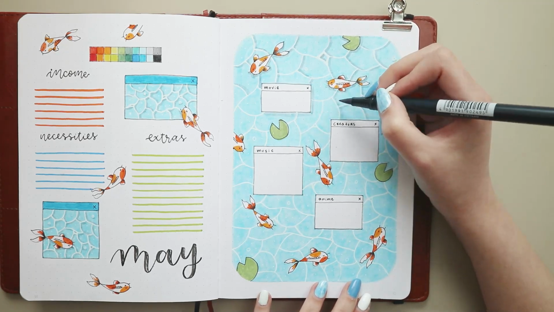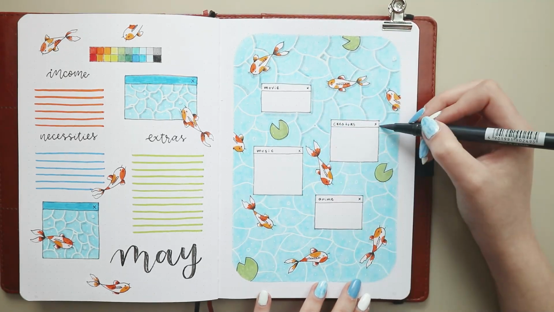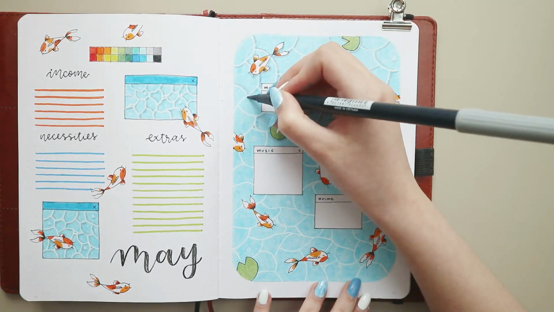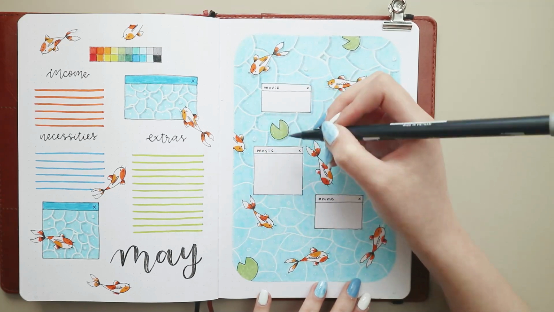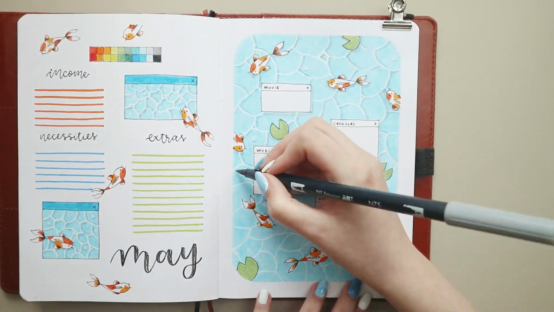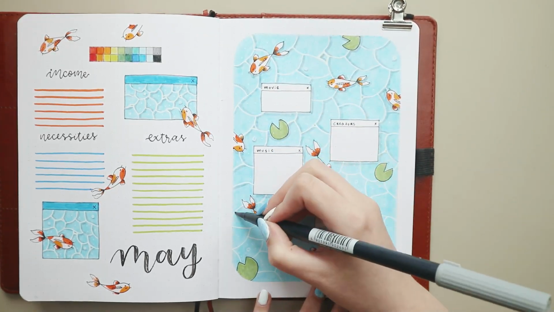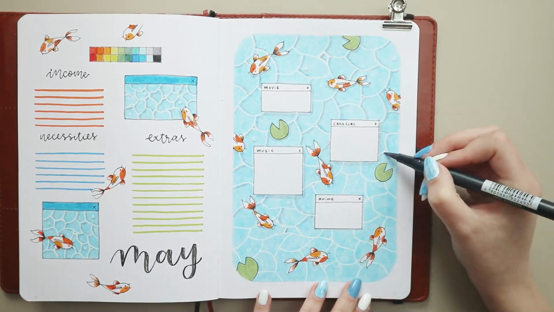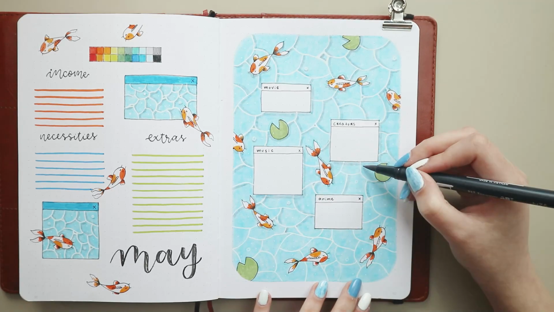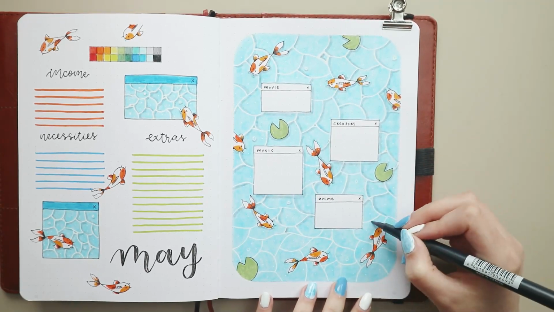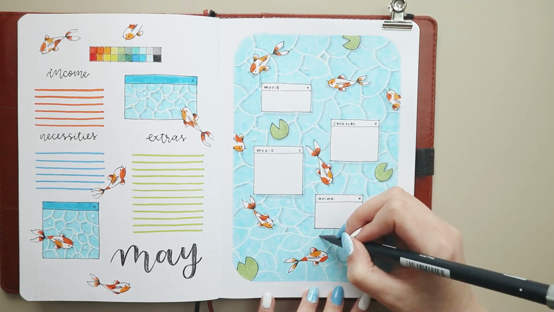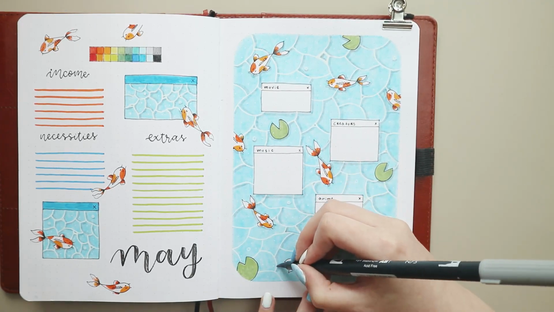Another thing that I'm trying this month is to not label every single spread that I do, so I didn't have a title for the expense tracker, I didn't have a title for the habit tracker, and I think that gives a lot of freedom to the page. And I know what the page is, so I don't really need a title, and in my past setups I used to do that a lot. Every single page had a title, but I think that this theme, because of all the illustrations, I didn't want titles to take up space, so I just decided to ditch them, and I'm really happy with the results.